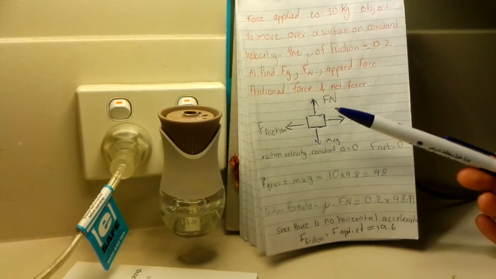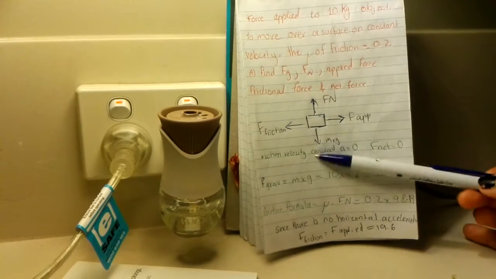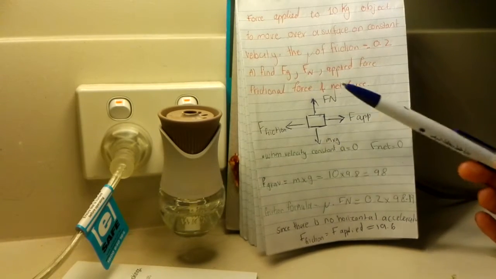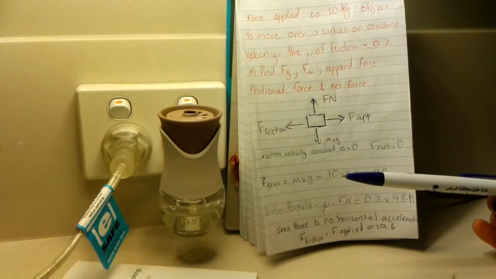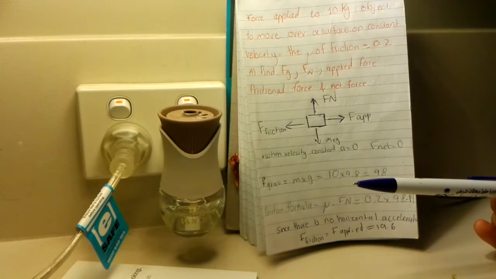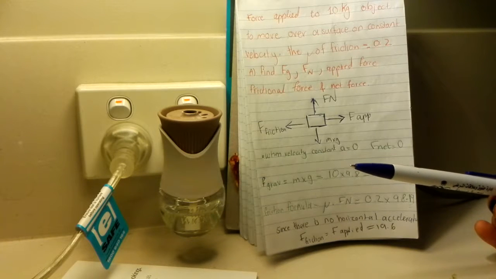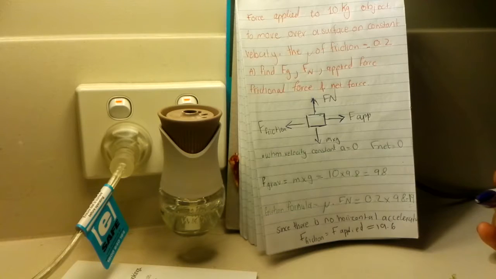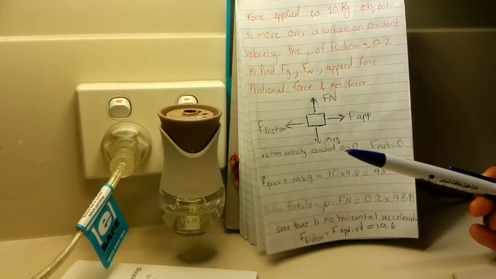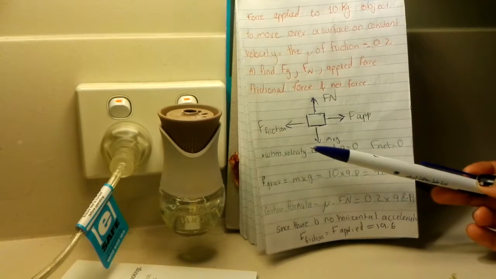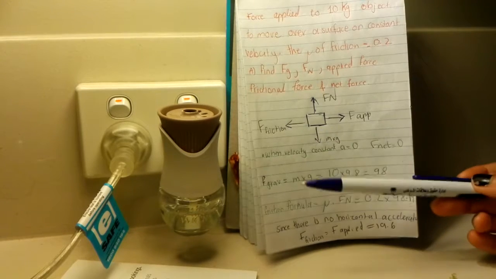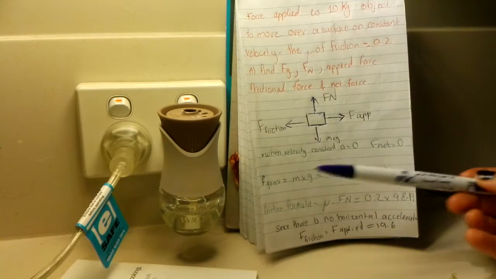As we have no vertical movement of the box, Fn will always equal Fg. The normal force will always equal the gravitational force. And as there is no acceleration for the object on the x-axis, the net force will be 0. And as well, the force of friction will equal the force applied.